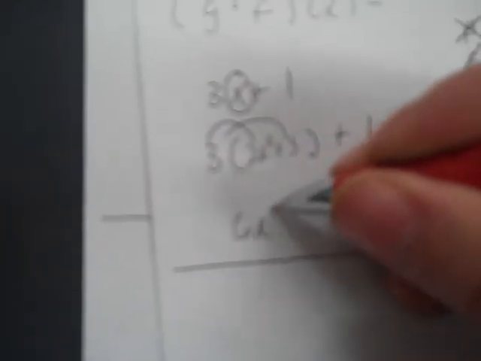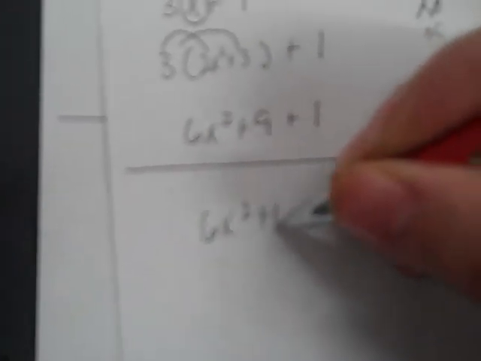Multiply, yeah, 3. So 6x squared plus 9, and then we keep the plus 1. There's no division. Adding, 6x squared plus 10. Now I insert the negative 4 into the expression. I got 106.